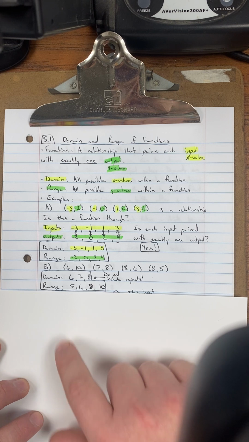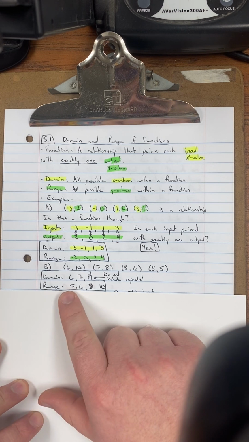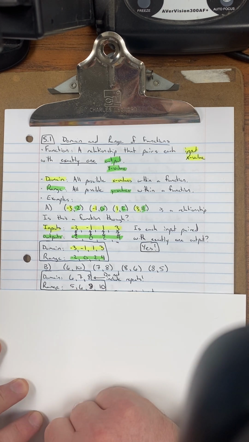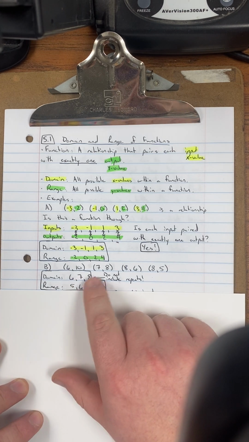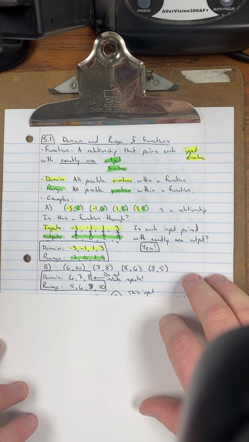And then for the range, I'm going to list everything in order. You don't have to list things in order, but I just like to. And I just list out all the possible y values. They don't have to match up here. I just chose to write it in order, okay?